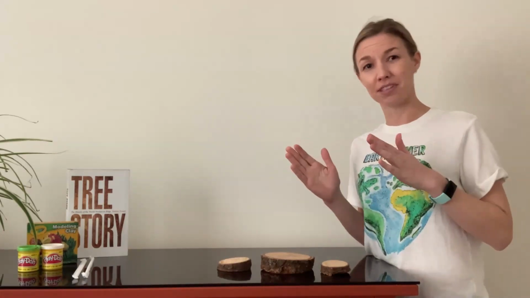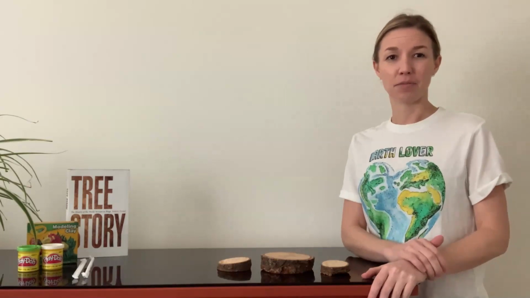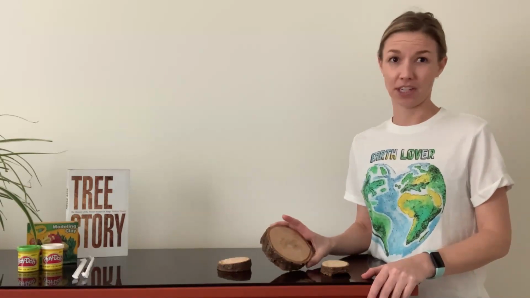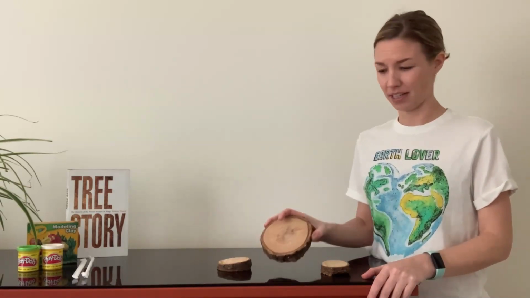Maybe the tree was leaning and so the rings are all kind of distorted. Maybe there's insect infestation. So there's lots of different things that they can observe and make inferences of, just based on looking at the cookies. And you don't need a microscope or anything. That's things that they can observe.